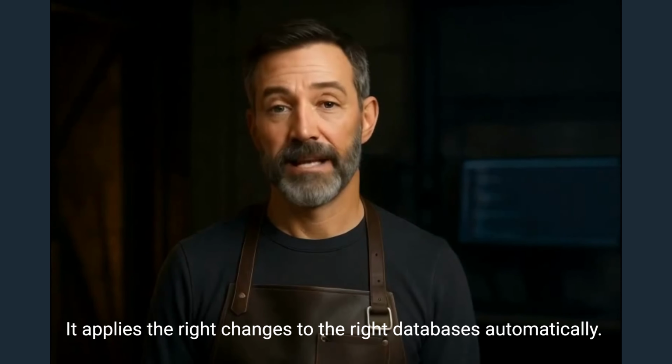Templates are your molds. Once shaped, they deliver consistent results every time. With a well-crafted template, SchemaQuench doesn't just apply changes, it applies the right changes to the right databases automatically. No guesswork, no missed edges. From the first strike to the final quench, your deployments stay clean, controlled, and production ready. That's how you shape once and scale with confidence.